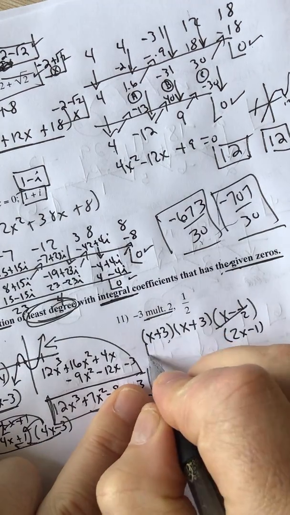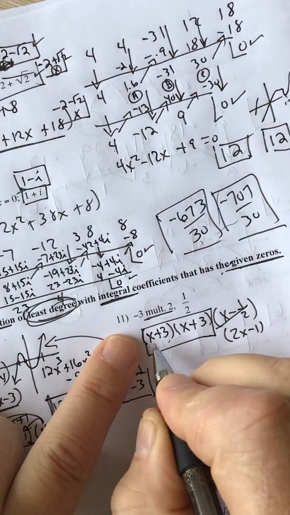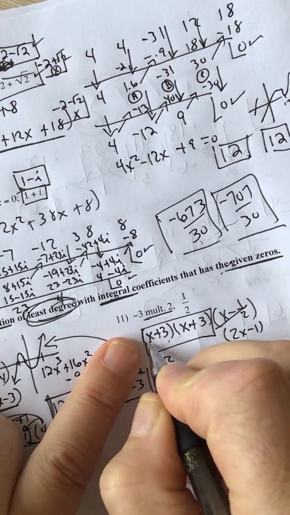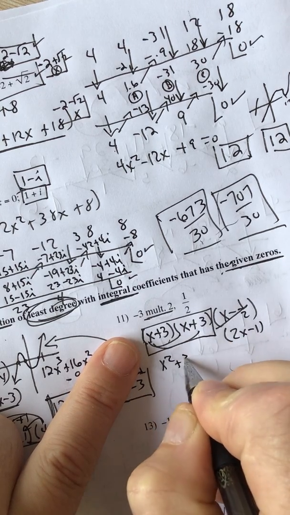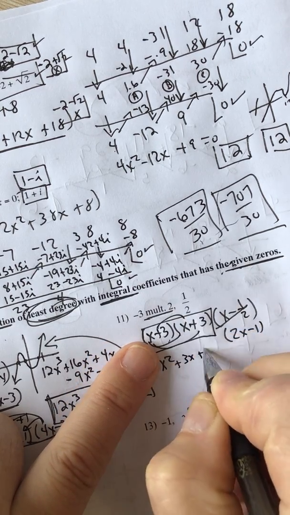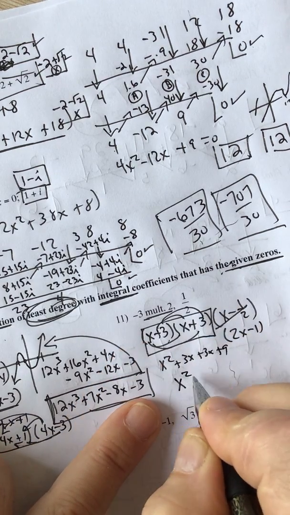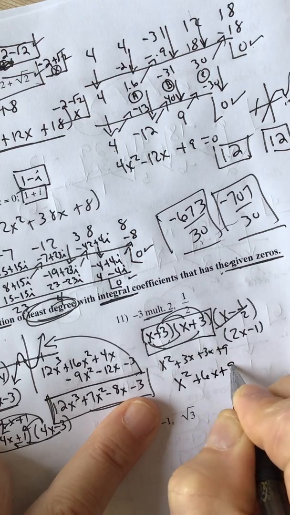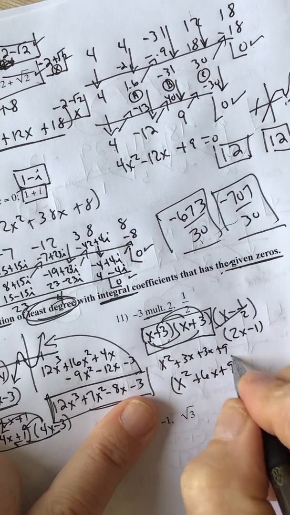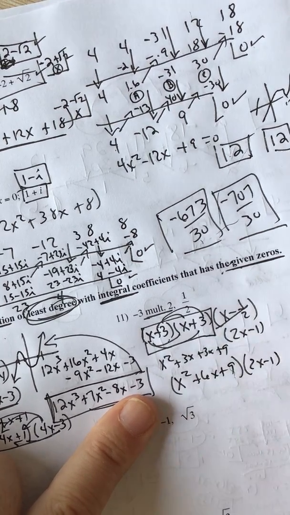Okay, multiply them together. So I'll take these first two and multiply them together. x times x is x squared. There's a 3x. There's another 3x. And 3 times 3 is 9. So those multiply together to x squared plus 6x plus 9. Take that times 2x minus 1.